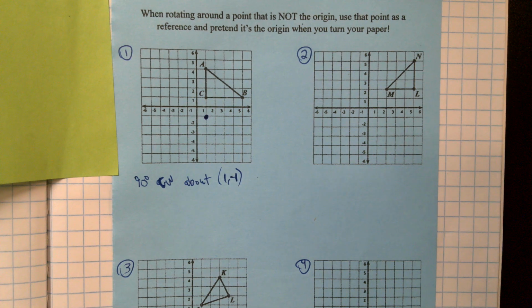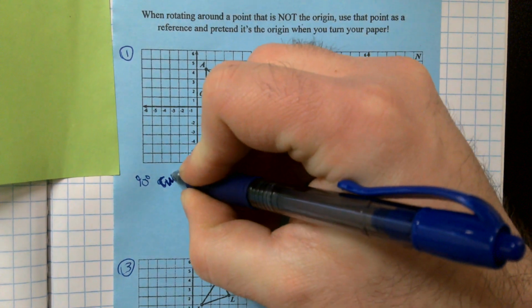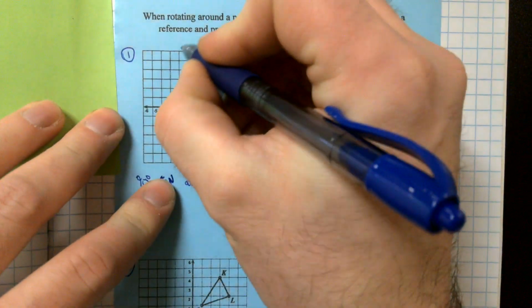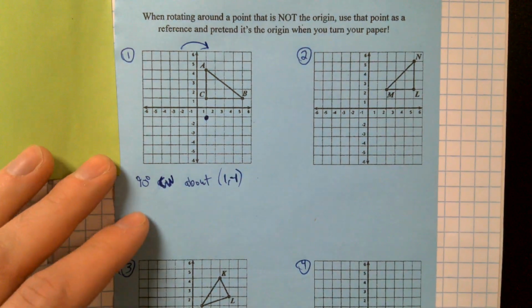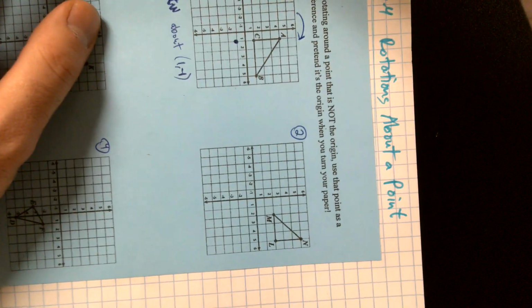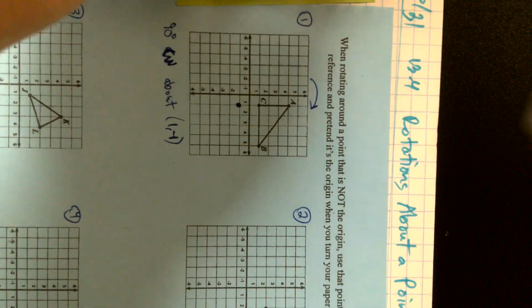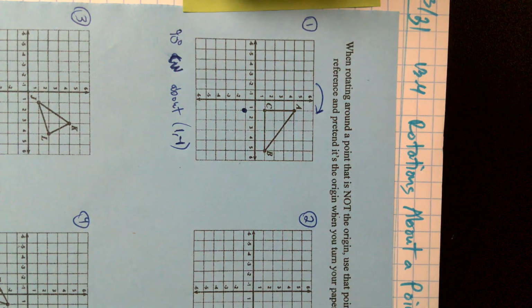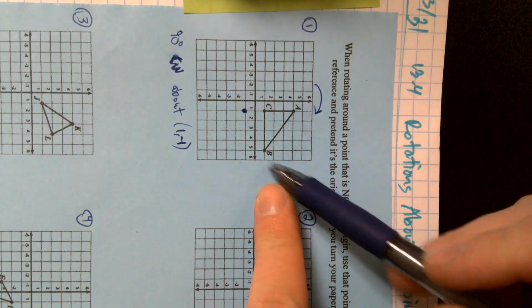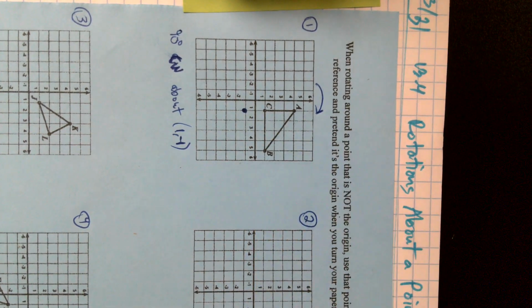We're going to go 90 degrees clockwise. Is that turning over to the right or turning over to the left? Right, to the right, this way. So just like before, I'm going to turn my paper once to the right. All right. Now, like we said, it looks like my shape should end up in which quadrant? Quadrant 4, right?